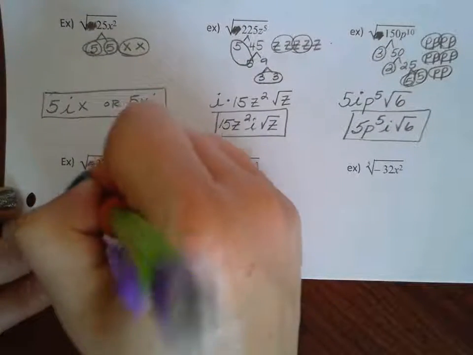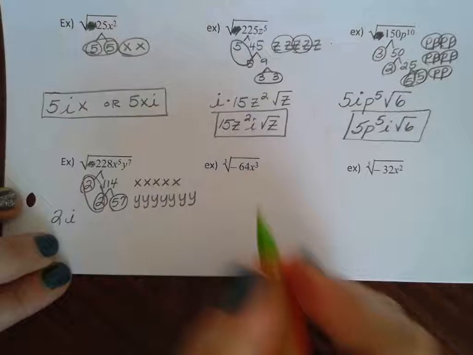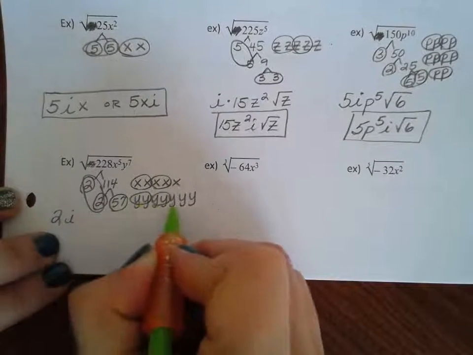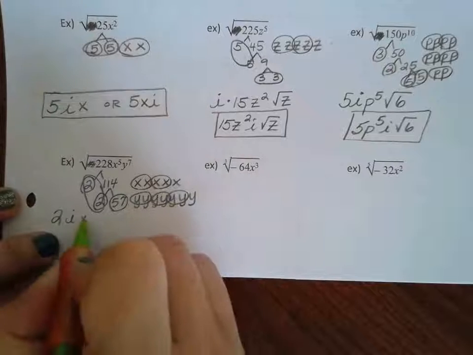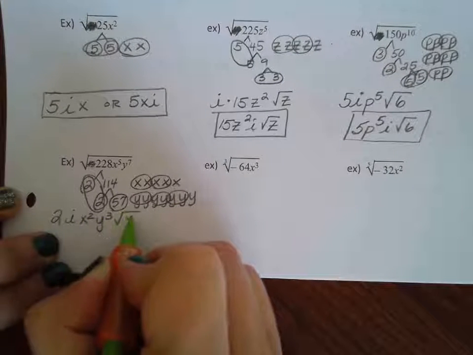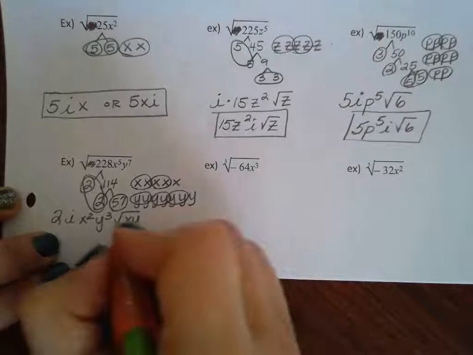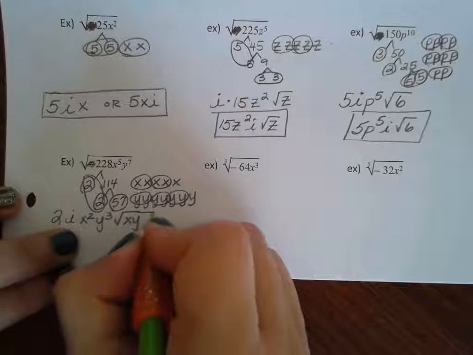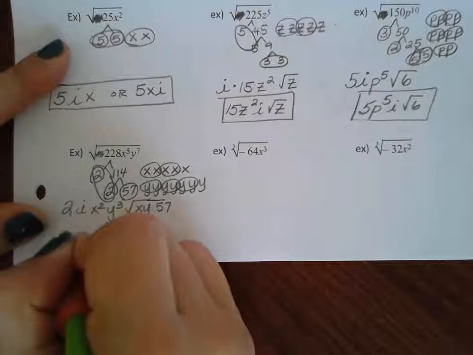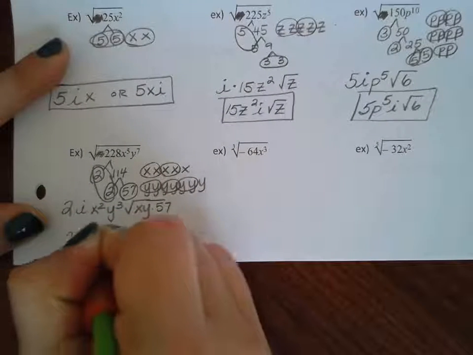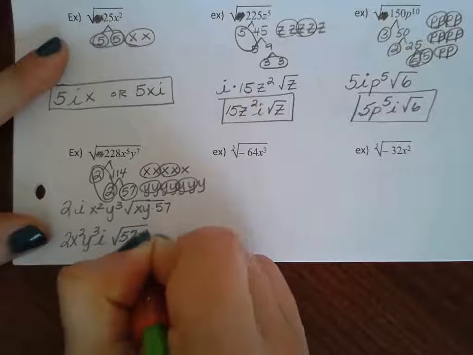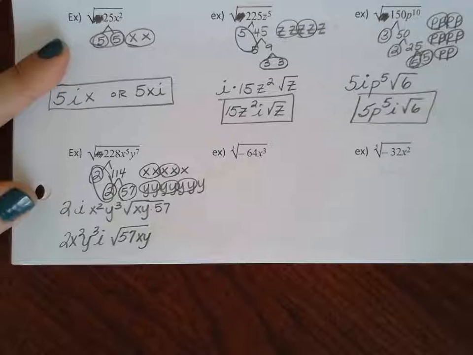So I can take a 2 out. And then group of 2, here, here, and here. So x squared y to the third, and then square root of xy. Oh, and I had a 57 under there too. So 57. So let me clean this up. This will be 2x squared y cubed i square root of 57xy. Okay.